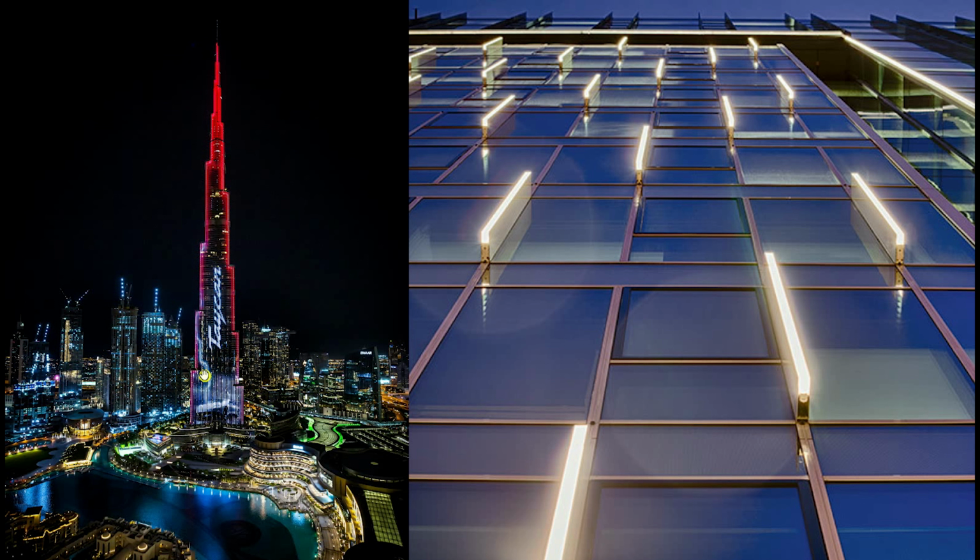So these are the linear lights we mainly and widely use for facade lighting. If you look at 100 projects, out of 100 projects you'll see 70% of projects use linear lights, because it can create a very strong effect and its visibility is very high from far.